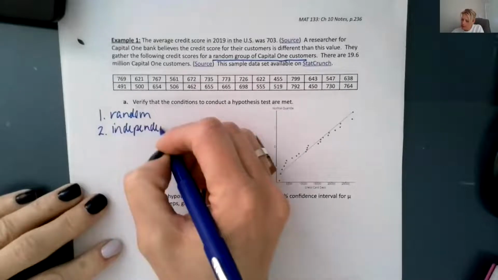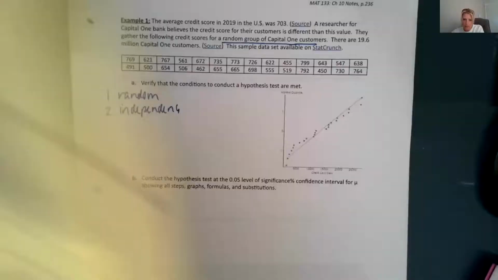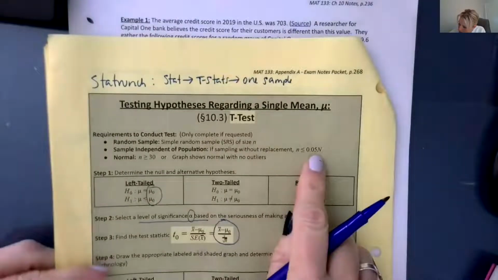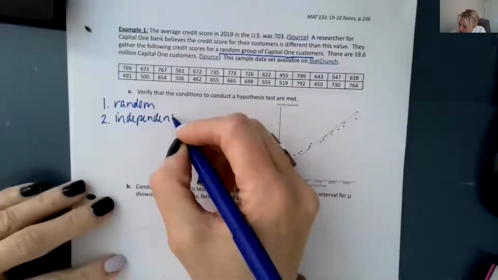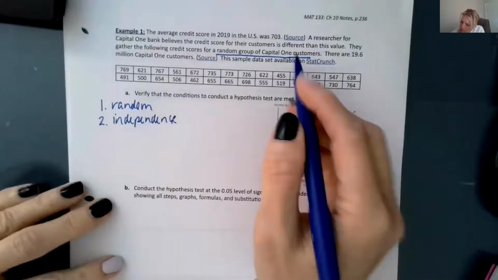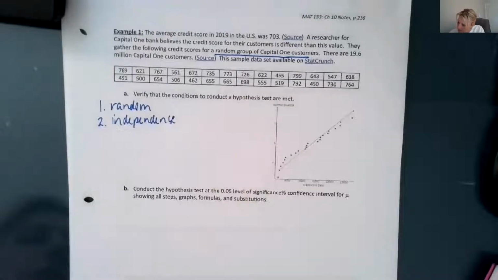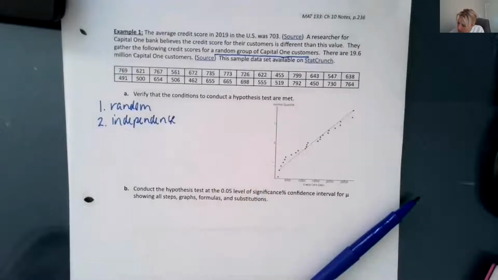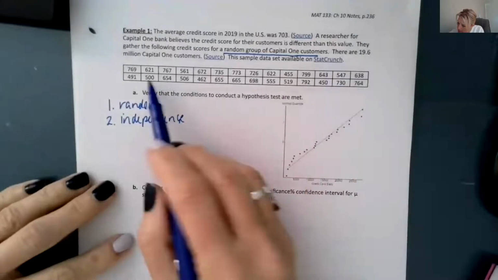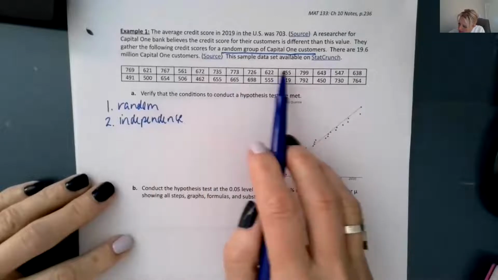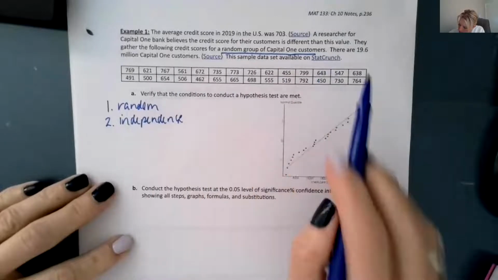For independence, we have to show that our sample size is less than 5% of our population. So our sample size was the sample right here, and there are 2, 4, 6, 8, 10, 12, 14, 16, 18, 20, 22, 24, 26, 28. So our sample size is 28.